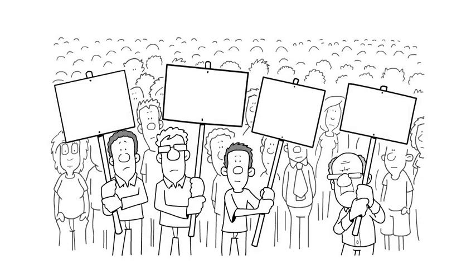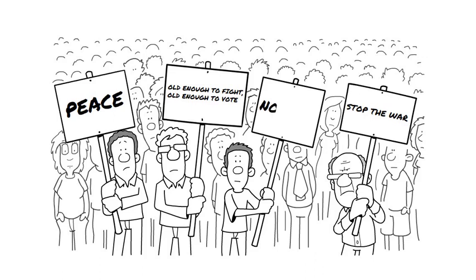This time, the idea to lower the voting age gained traction, and protesters all over the U.S. pushed the government to lower the voting age. This also gave rise to the slogan, "Old enough to fight, old enough to vote." Finally, in 1971, through the 26th Amendment, minimum voting age in the U.S. was lowered to 18 years.